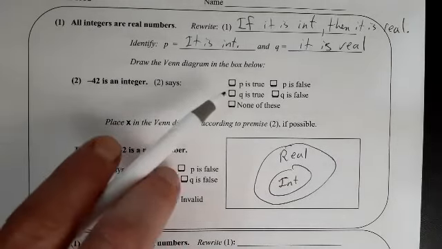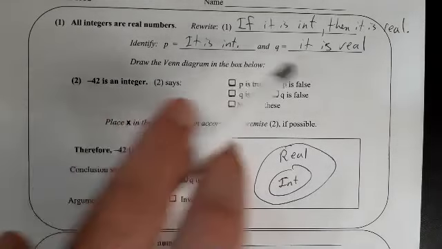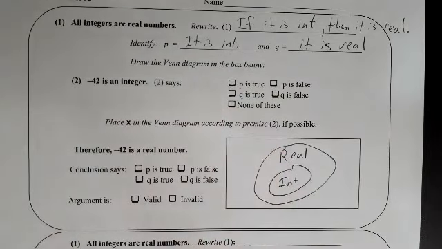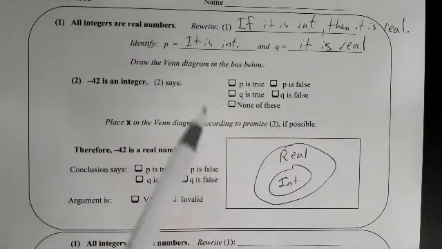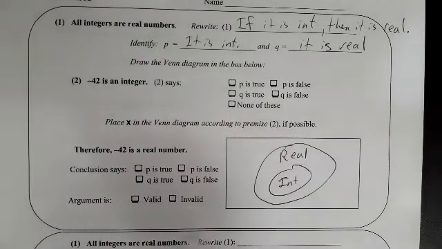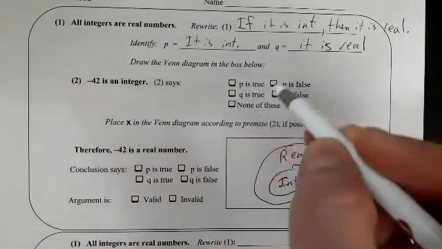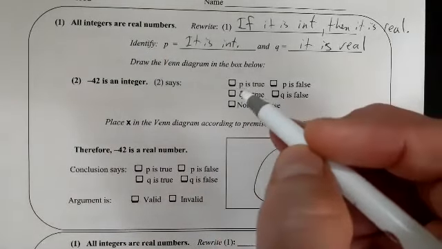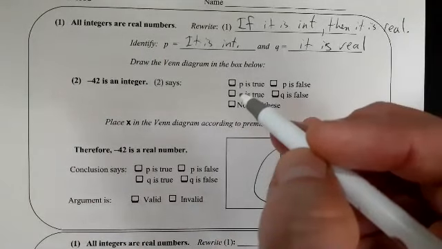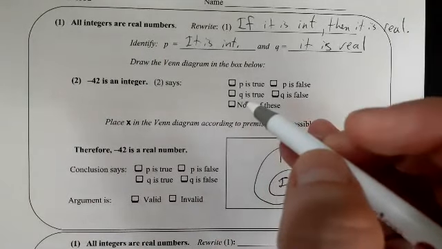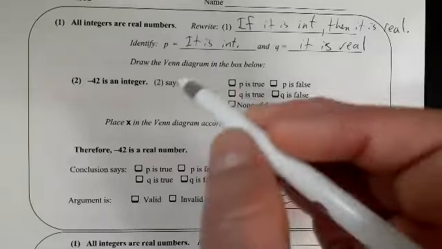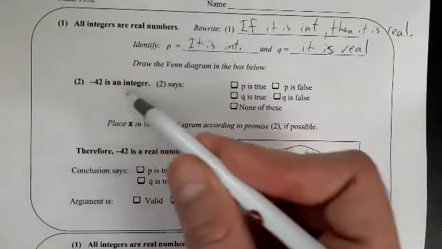Is that a P statement or a Q statement? Are they saying something about integers or reals? They're saying something about integers. So minus 42 is an integer.